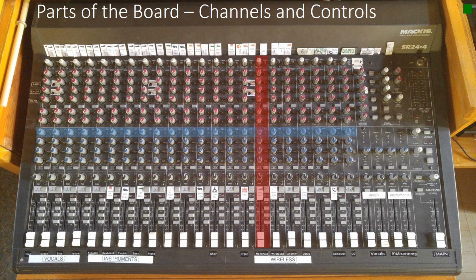Maybe it's too tinny and it sounds brittle and unpleasant, and so you want to bring the high EQ down to make it a little bit softer and more palatable. However you want to change the sound, you need to know which of the channels it is that you want to adjust, and horizontally which of the controls will have the desired effect that you want to achieve.